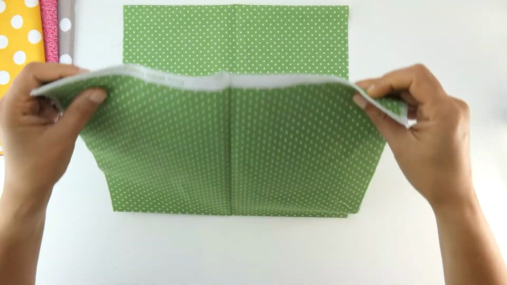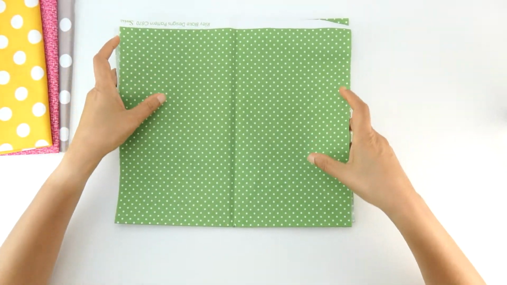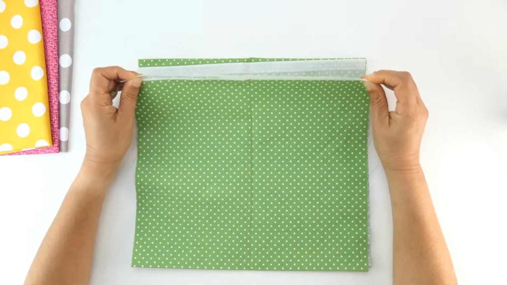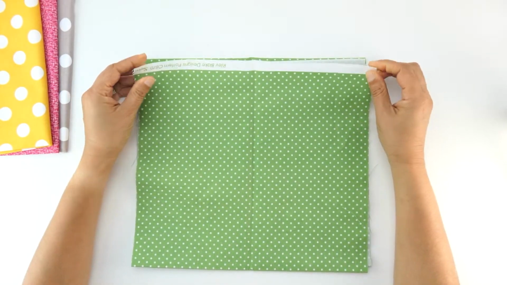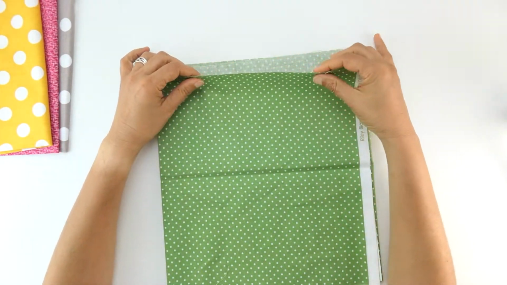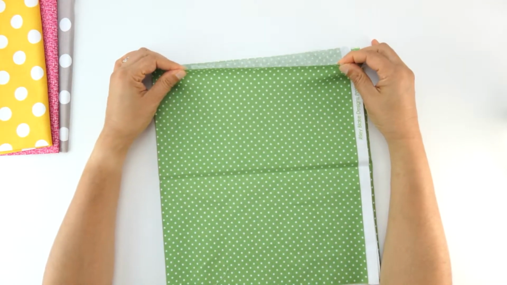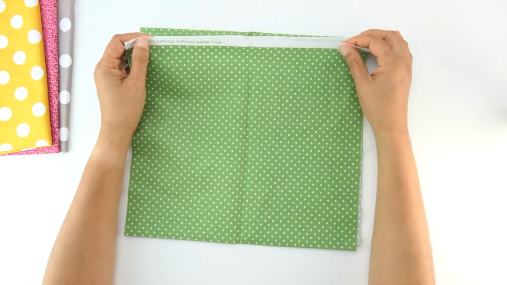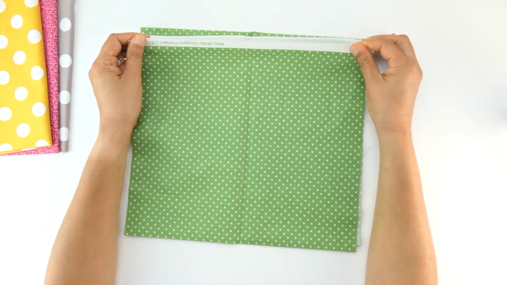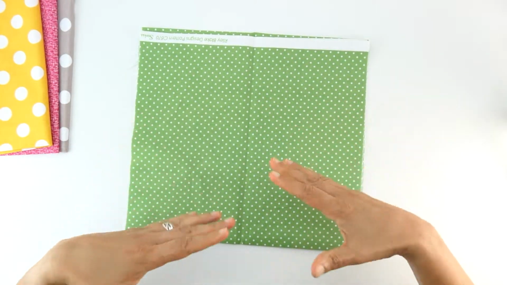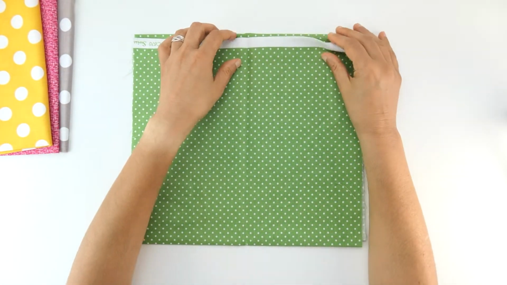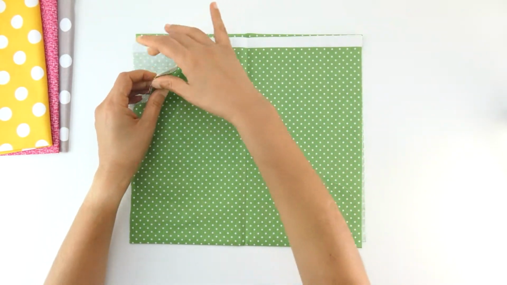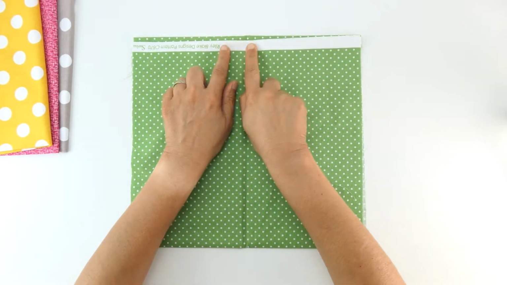Another way to identify the selvage edges is that there is no give to them. They're usually pretty tight compared to the other direction. See that? There's definitely more stretch here and less stretch here. I think that's true of most fabrics. Some fabrics are stretchier than others, but in this woven one in particular, this is very tight and this is very stretchy. So the selvage is tight.